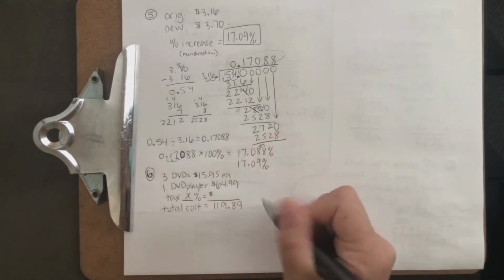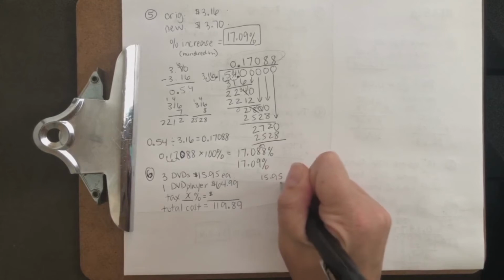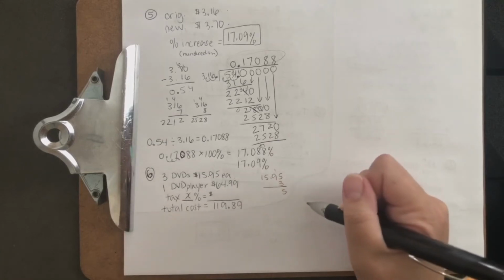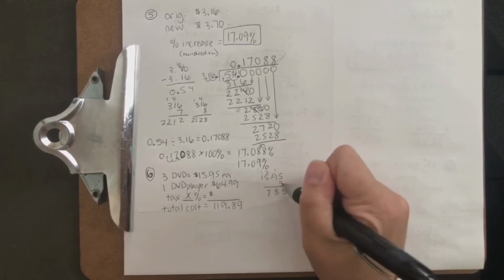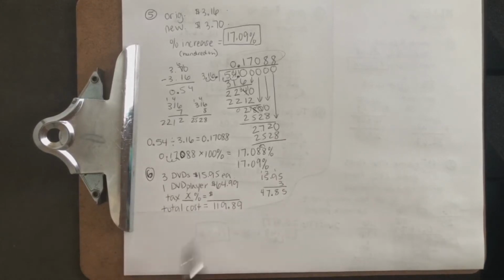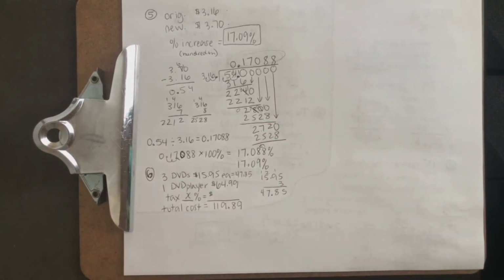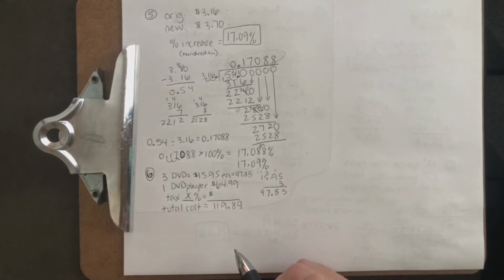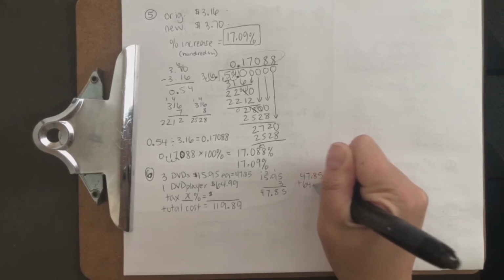So let's first figure out how many 3 DVDs comes to. So we'll do $15.95 times 3. 3 times 5 is 15. 3 times 9 is 27, plus 1 is 28. 3 times 5 is 15, 16, 17. And 3 times 1 is 3, plus 1 is 4. So the 3 DVDs came to a total of $47.85. All right, so $47.85 plus $64.99.